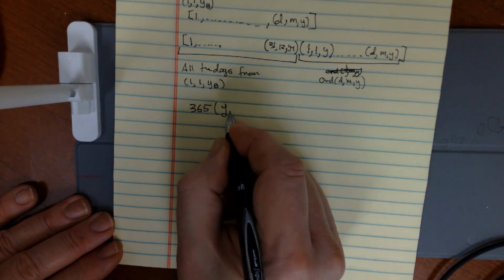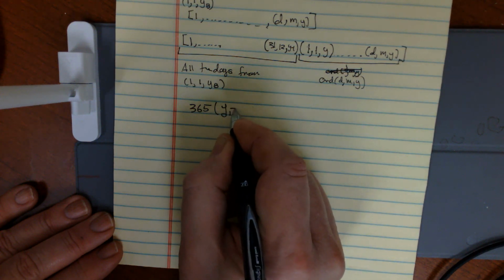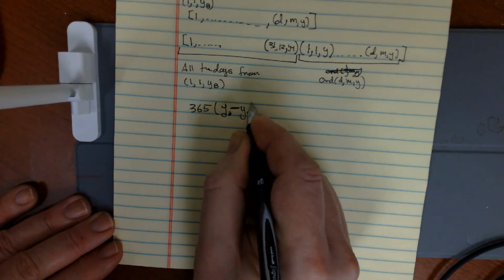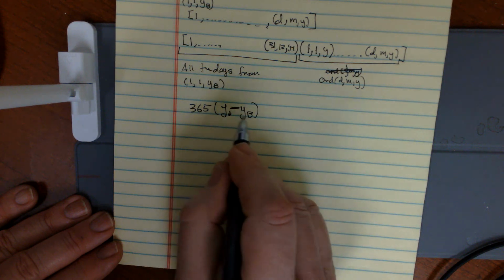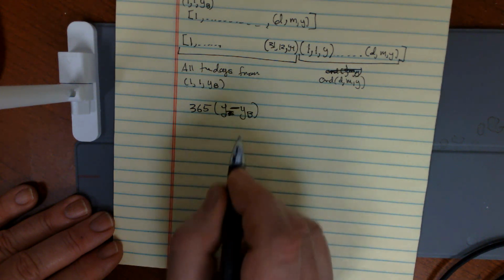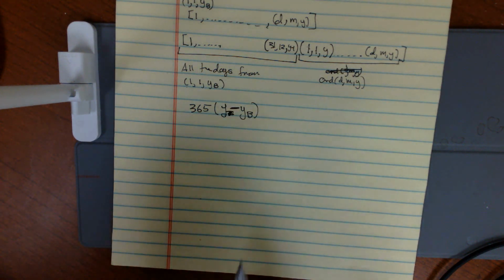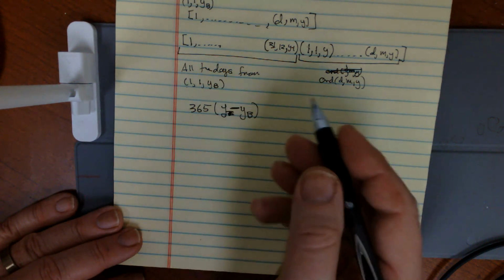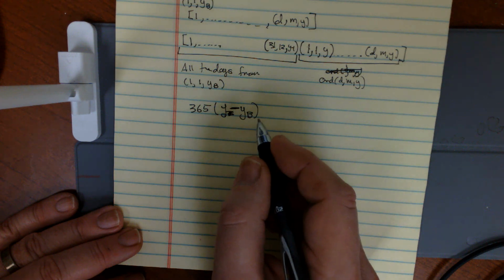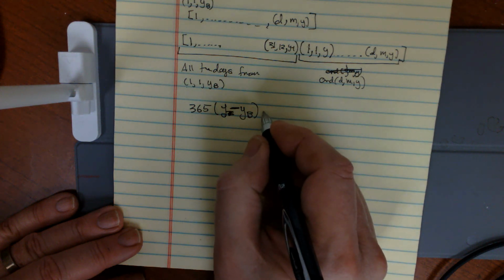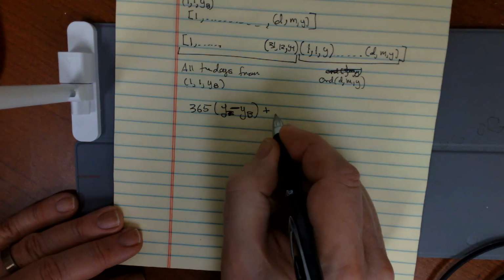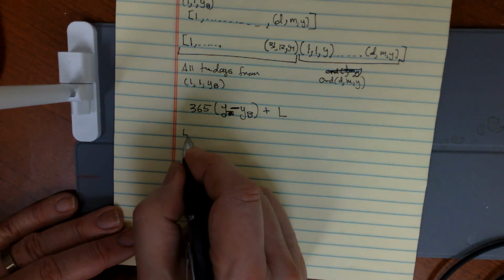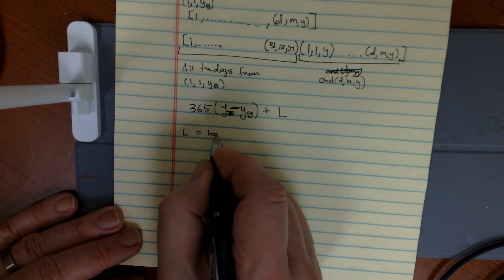Well, there would be Y minus Y sub B, because my Y will be bigger than my Y sub B. But there are leap days in it, so we would have to add on the number of leap days, L. L equals leap days.